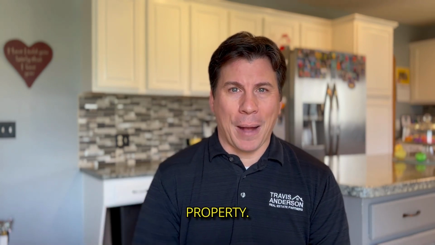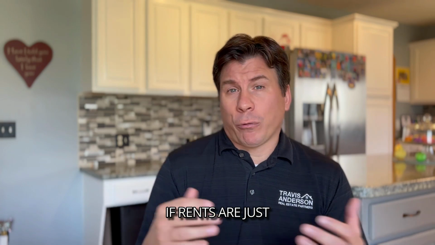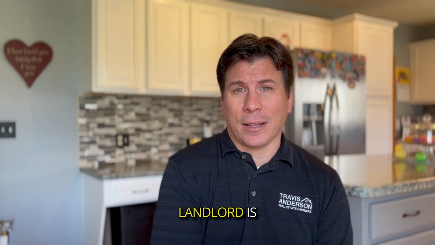and you can get a pretty good idea of if you're getting good rents for any particular property. The two main things I'm seeing wrong with the 1% rule, first and foremost, would be if rents are just supposed to be higher than what the landlord is charging.